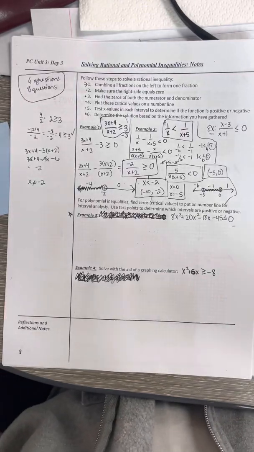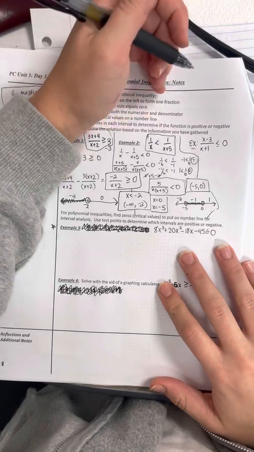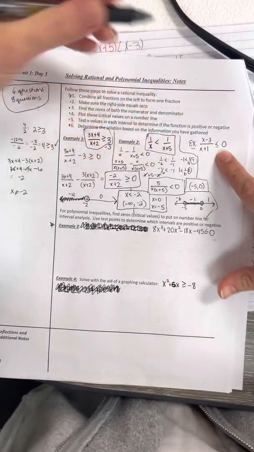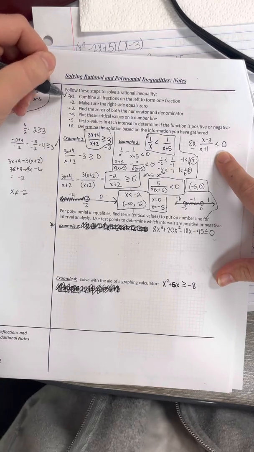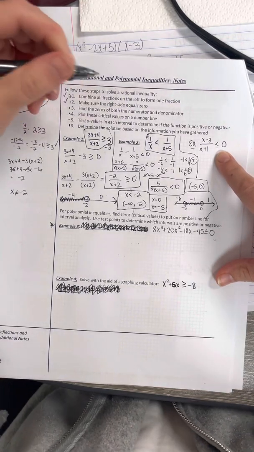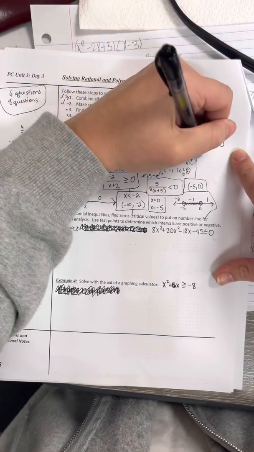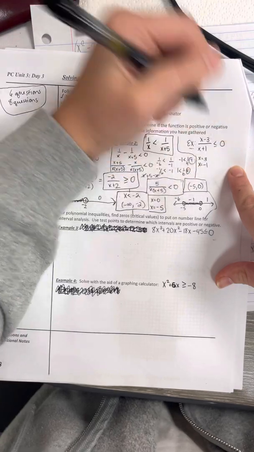All right, and our final example up here, this one's going to be pretty easy overall. We don't have to move anything over. So we're at the point where we've combined all fractions on the left, made sure that the right side equals 0, and found the zeros of both the numerator and the denominator. So the zero of the numerator is 3, and the zero of the denominator is -1.